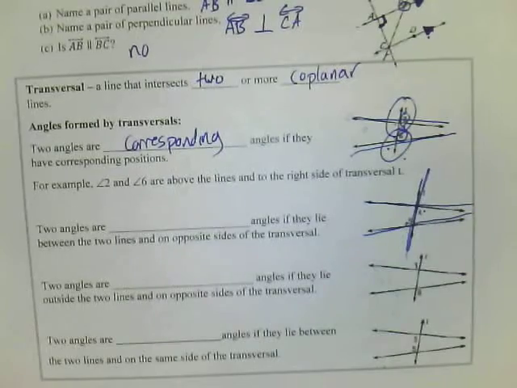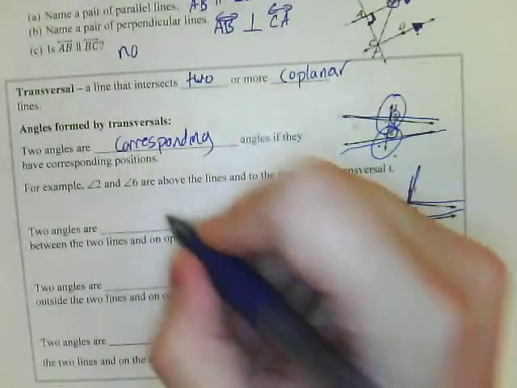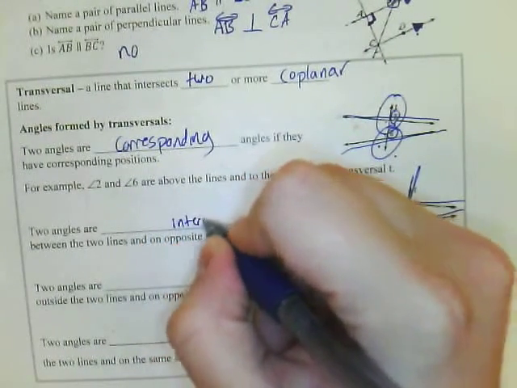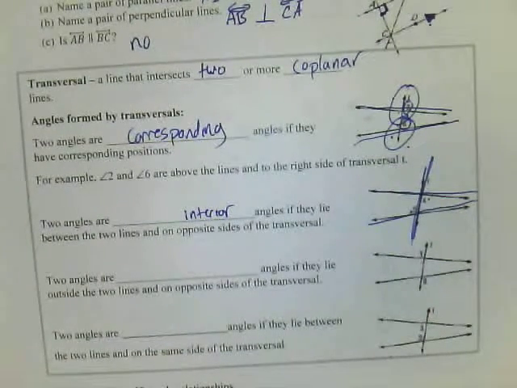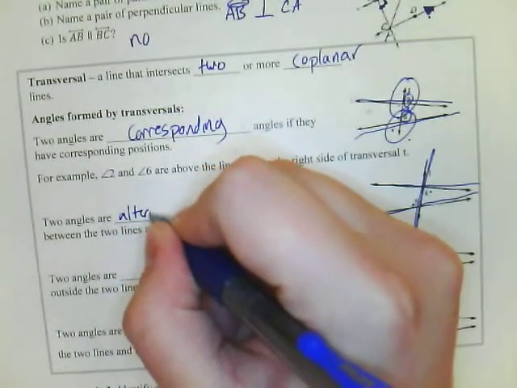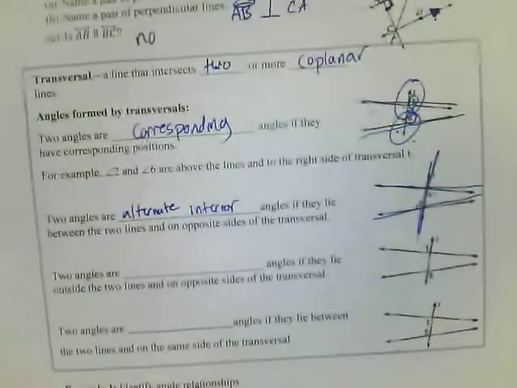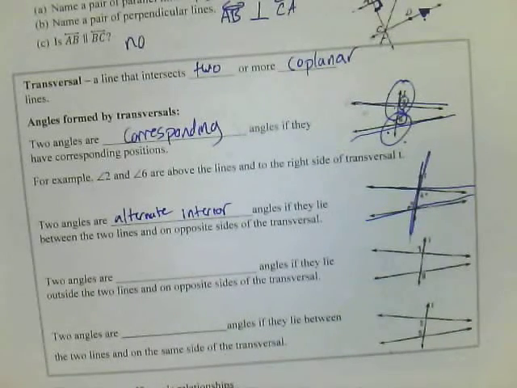So we call those interior angles because they're on the inside. Now, since they're on different sides of the transversal, we call them alternate interior angles. Alternate meaning different, one on each side. So these are called alternate interior angles. Again, interior because they're between the two lines that are being cut by the transversal, and alternate because one angle is on each side of the transversal.